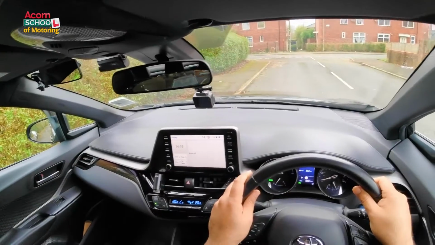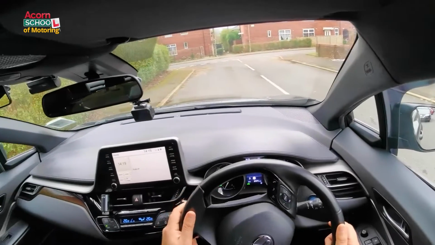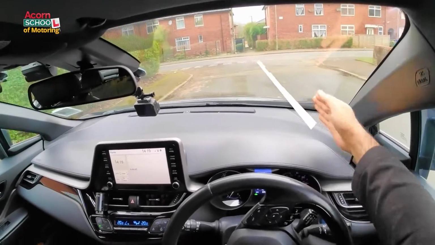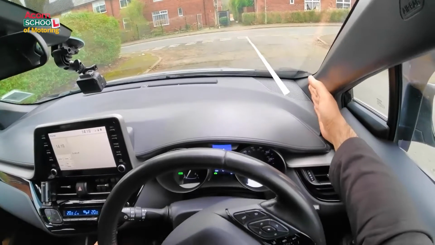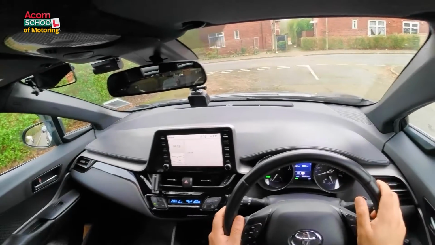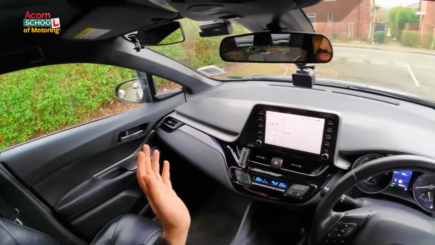Now the reference point, I normally say to my learners that they need to make sure when they're turning right, if it's safe to do so, position in such a way that the white line is disappearing about here. By doing so, they will not go too much over to the right and not too much toward the left.